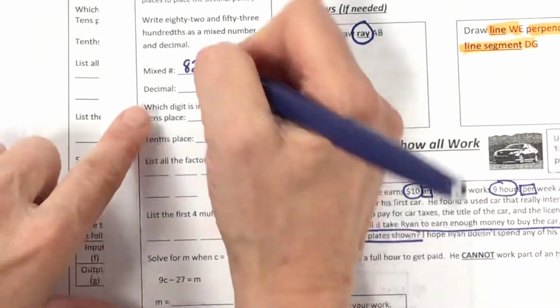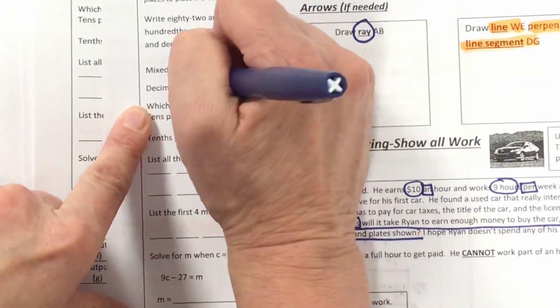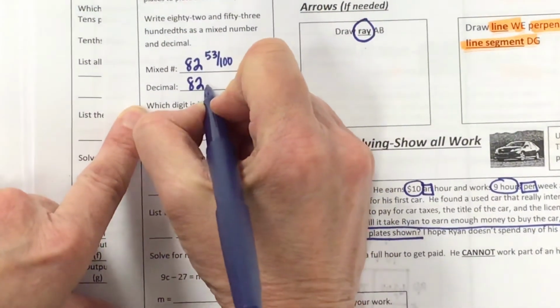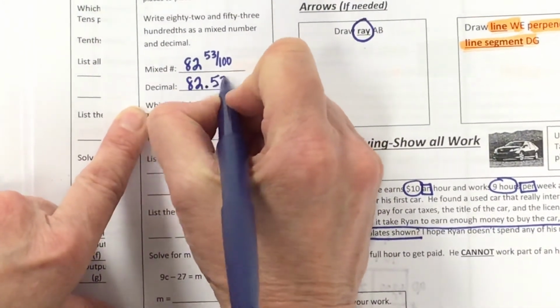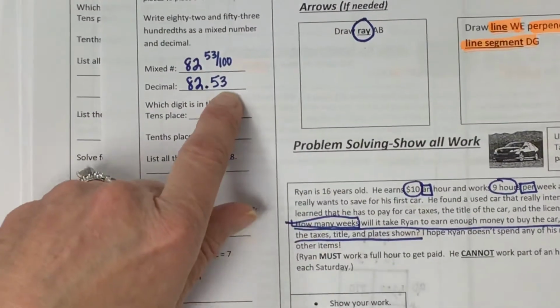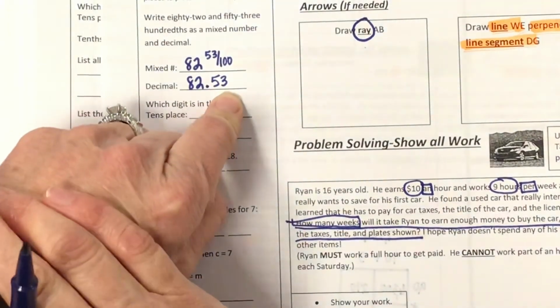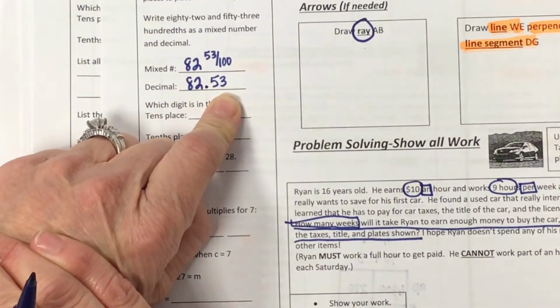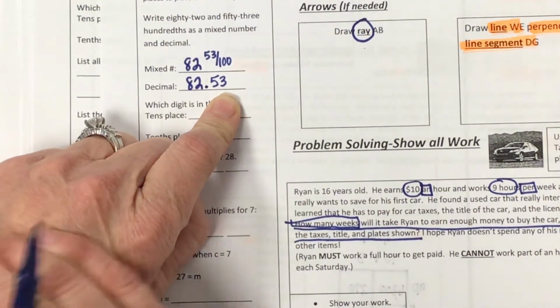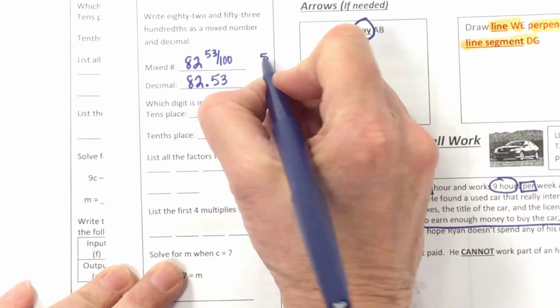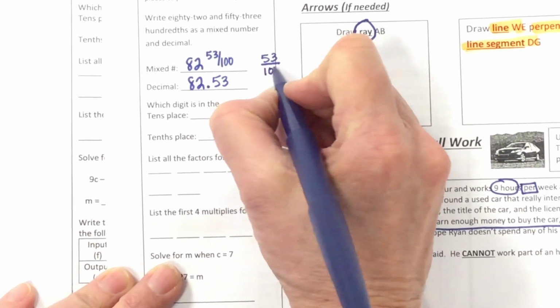As a decimal, I know that it's 82. The decimal point says and 53 hundredths. That's my hundredths place, so that's where my 3 needs to be. Yes, Claire? Can also when you do the mixed number, can you make the fraction like that? Yes, your fraction could also look like this, and that is fine.